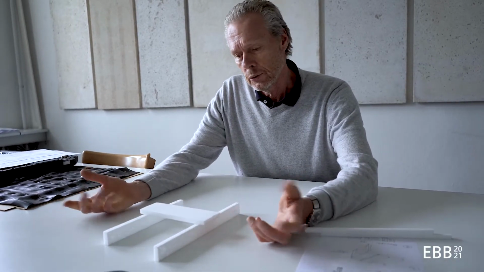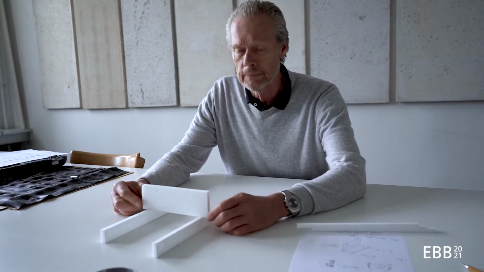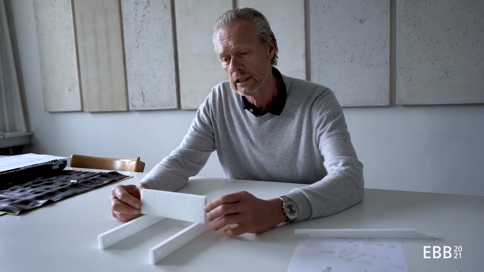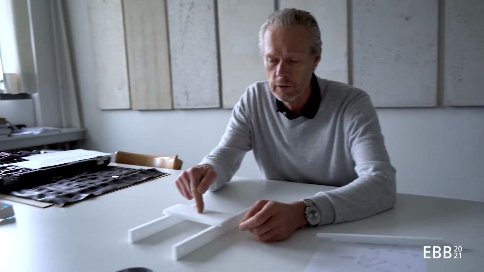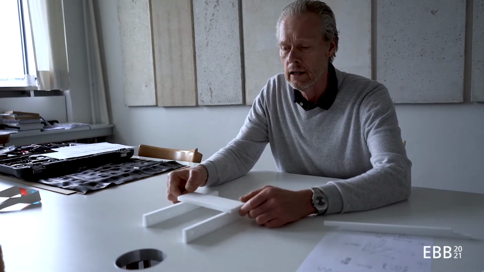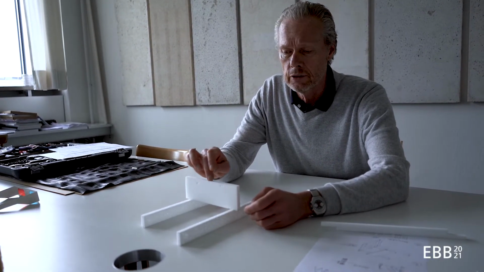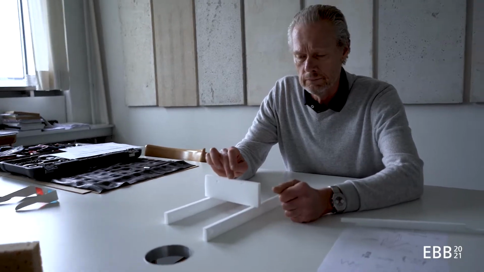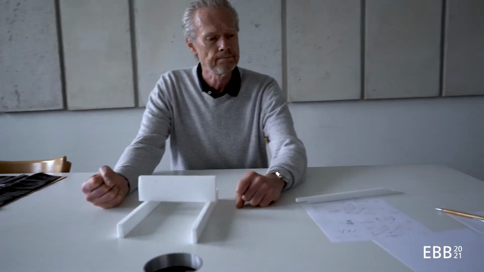So what I could do now is to turn it around. And you will see that if I turn it around, it will bend less than when it's not turned around. It won't bend at all. So where does that come from?